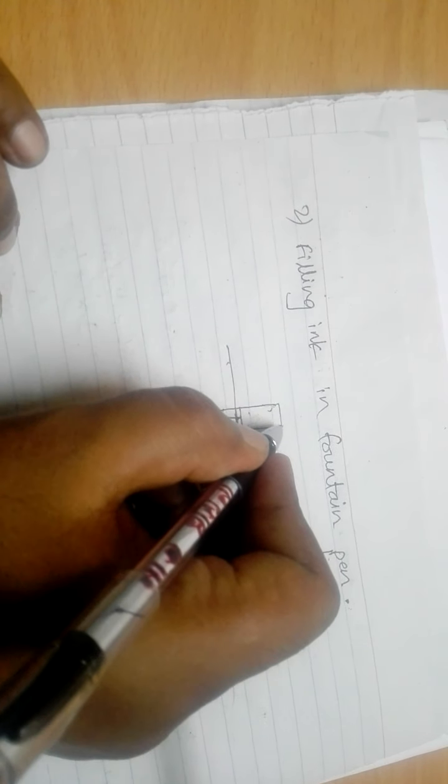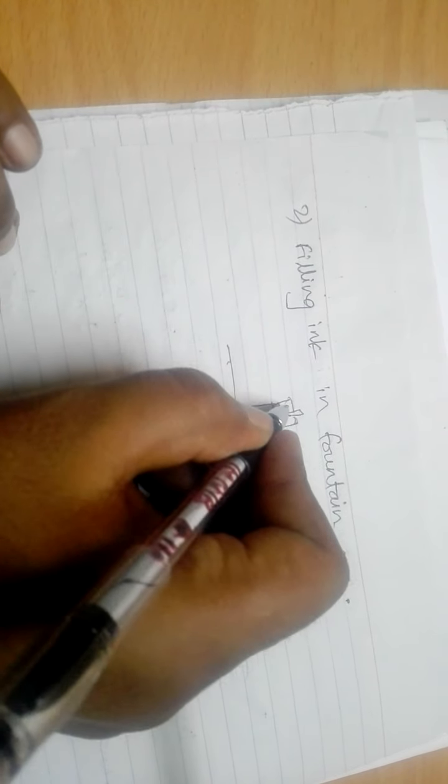That means the ink surface inside the cartridge or nib and the ink surface outside the pen form a system, and when you pull the piston outward, then pressure inside decreases, but pressure outside remains the same. So there is an imbalance of pressure, and less pressure is inside the cartridge. To balance that pressure, the ink will flow into the cartridge.